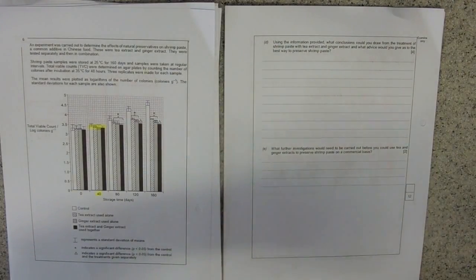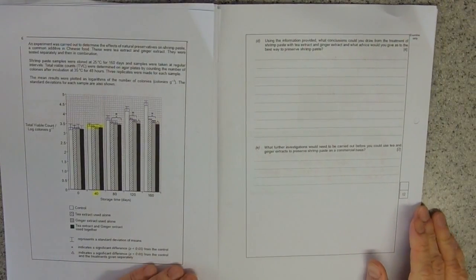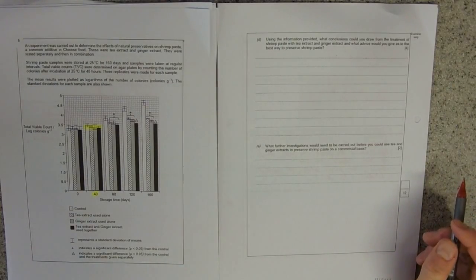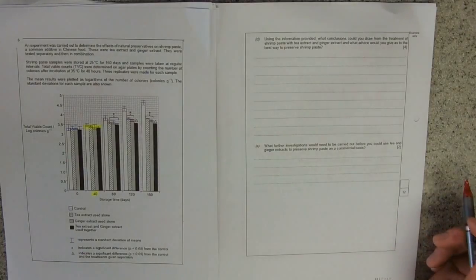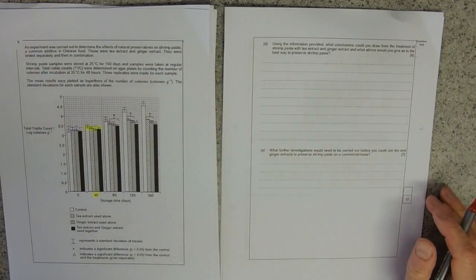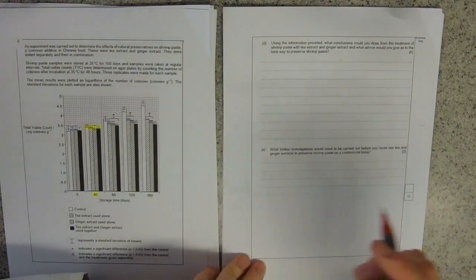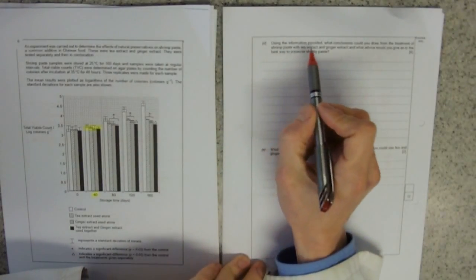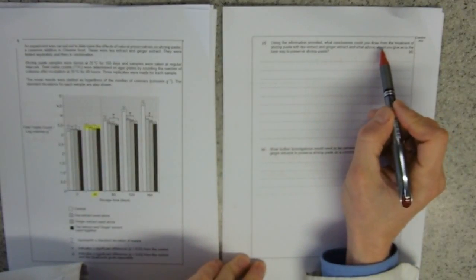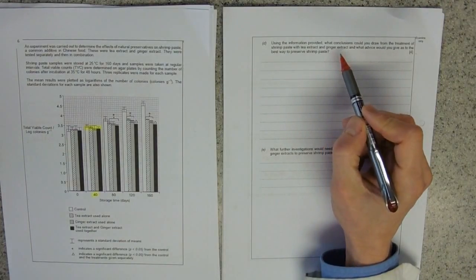And part D, using the information provided, what conclusions could you draw from the treatment of the shrimp paste with tea extract and ginger extract, and what advice would you give the best way to preserve shrimp paste? So this is a 4-mark question, so this is where a lot of students miss marks. So you need to break this down and think about where you're going to get these 4 marks. So using the information provided, we're going to have to use this graph.